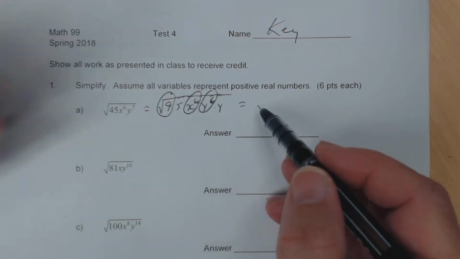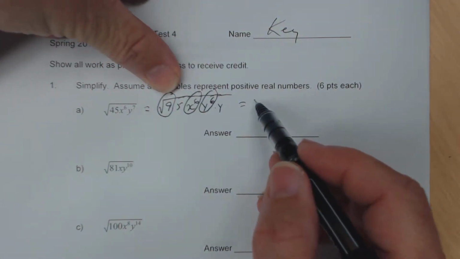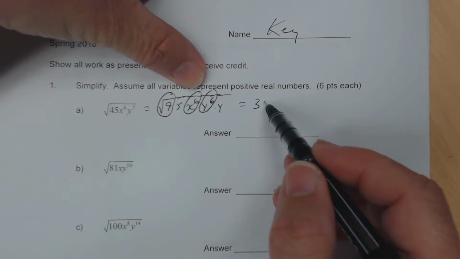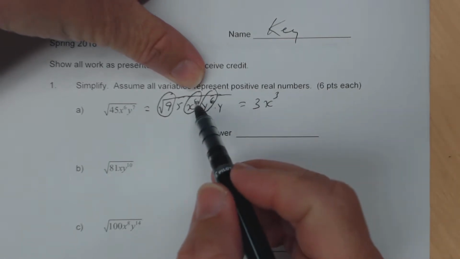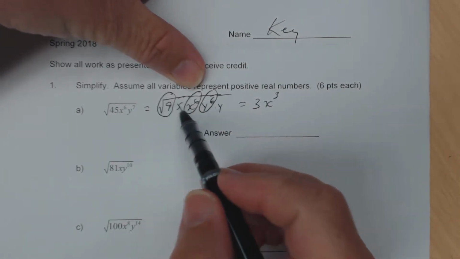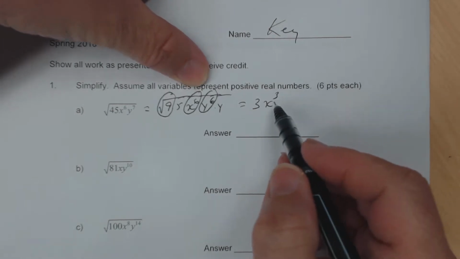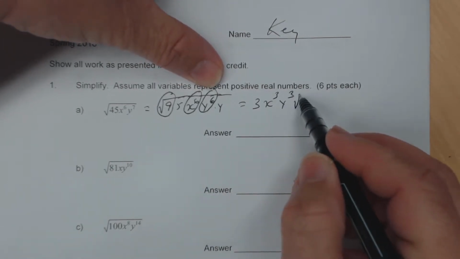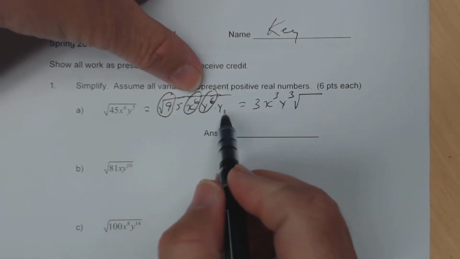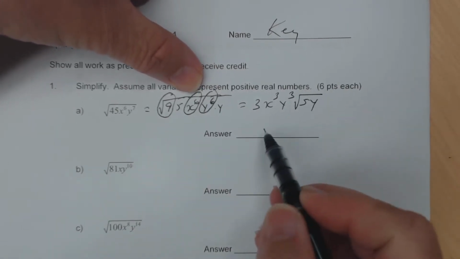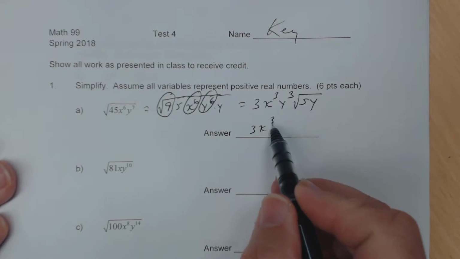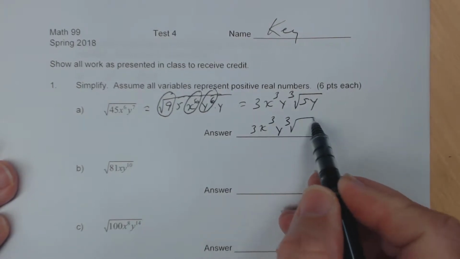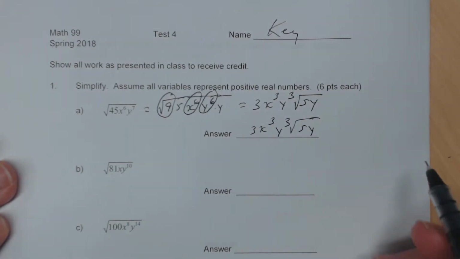And so I would get the square root of 9 is 3. The square root of x to the 6 is x cubed, because remember what we did, we said 6 divided by the index 2, which is 3. And then same thing for y to the 6, so it's y cubed. And then you're left with the square root of 5y. And so that's the answer. So 3x cubed, y cubed, square root of 5y.